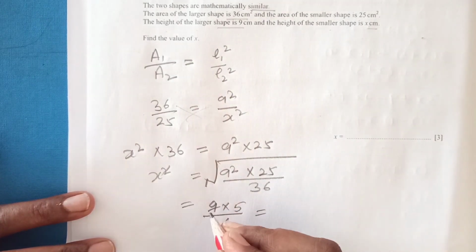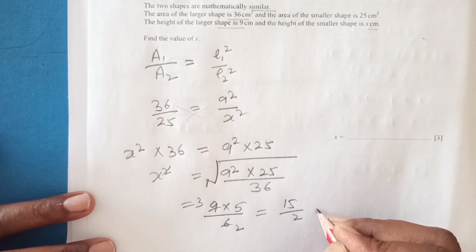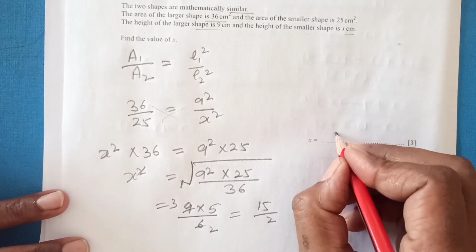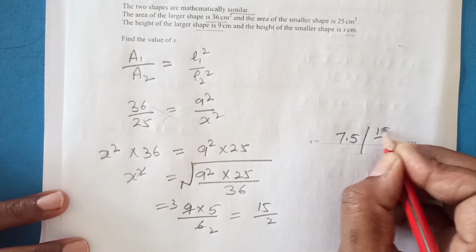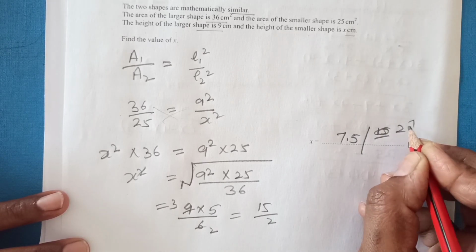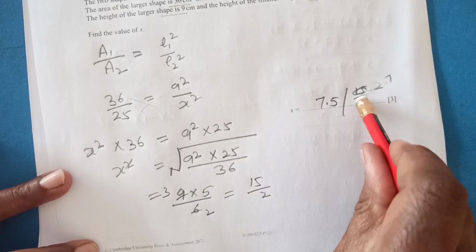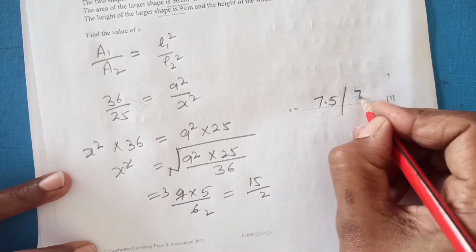Then you can simplify, 3 times 3, 3 times 2, 15 over 2 will be our final answer. You can write 7.5 or 7 1 over 2.